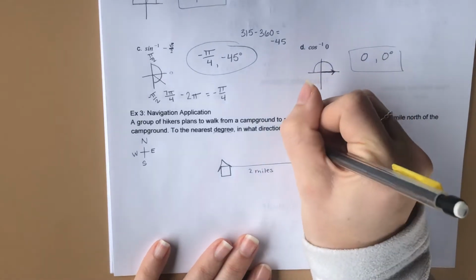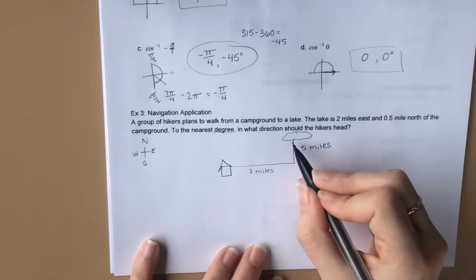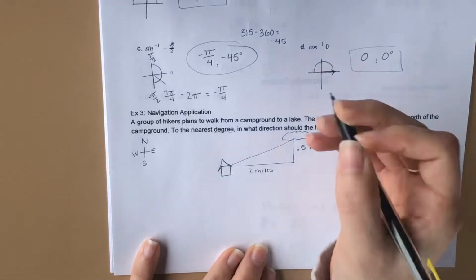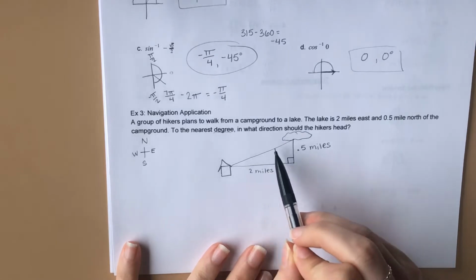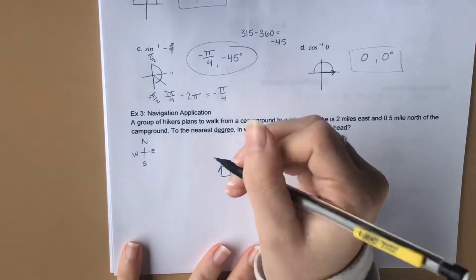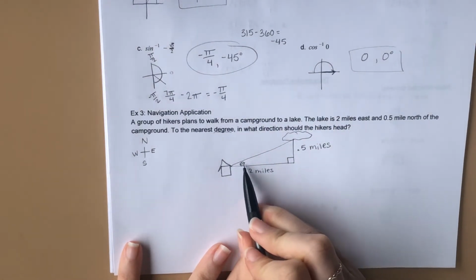Okay, and then this is that lake. So we're just going to draw our triangle. I know that's going to be a right angle. And it says, in what direction should the hikers head? So the hikers are actually going to be walking on this line. So we need to figure out what this angle measurement is going to be.